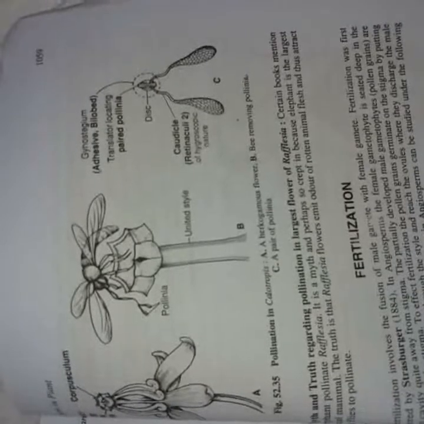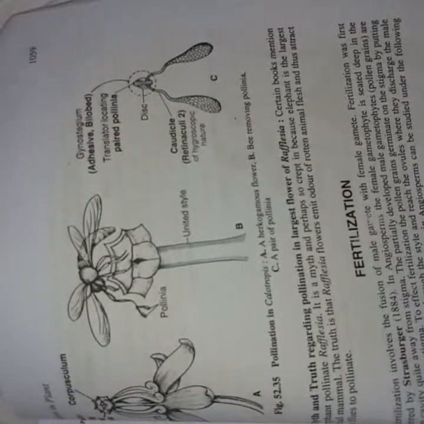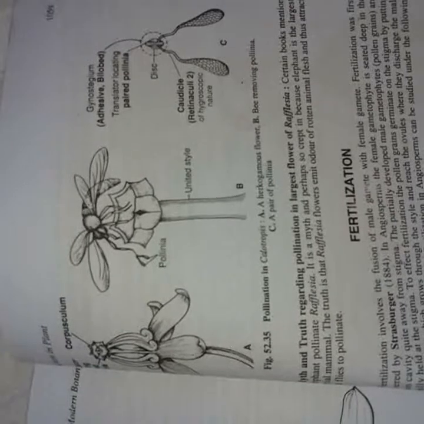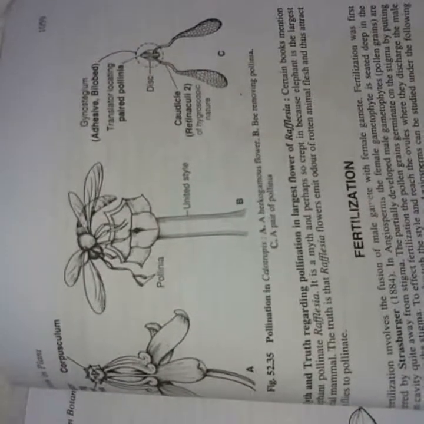Tiny birds like hummingbirds and honey thrushes feed on nectar of flowers like bignonia and erythronia. These flowers show ornithophily, cross pollination.